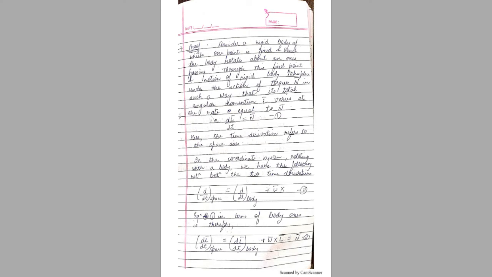Now this equation you have already studied in BSc, d by dt. No matter what quantity you take here, this equation is always true.